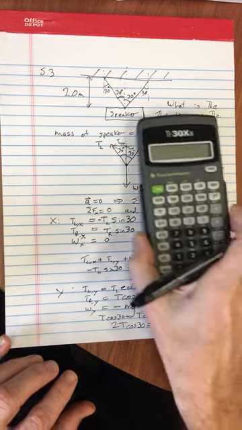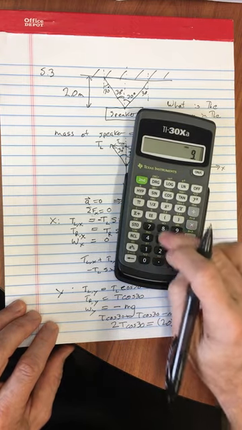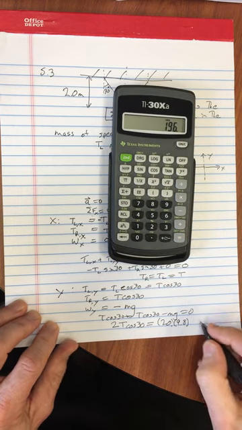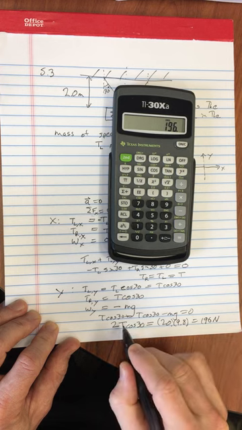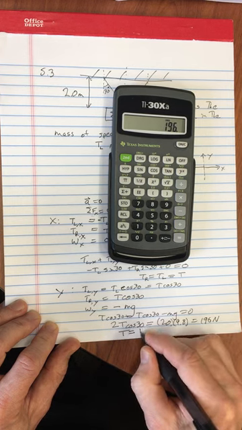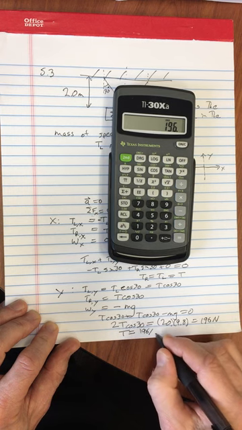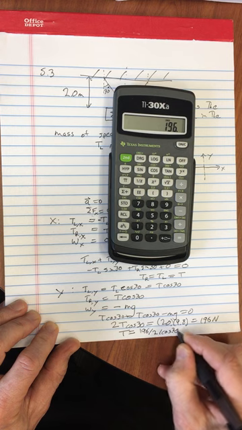And we grab the calculator. 20 times 9.8 is 196 newtons. That's equal to 2T cosine 30. That gives me T equals 196 divided by 2 divided by cosine 30.